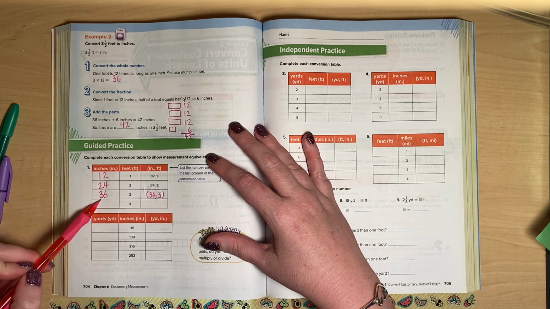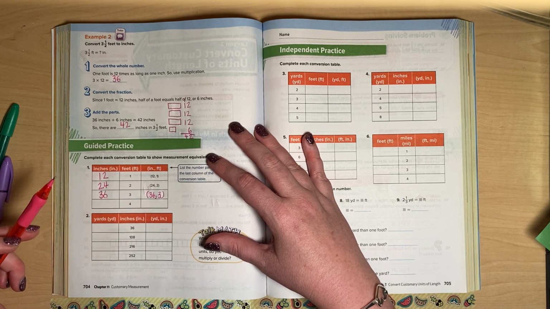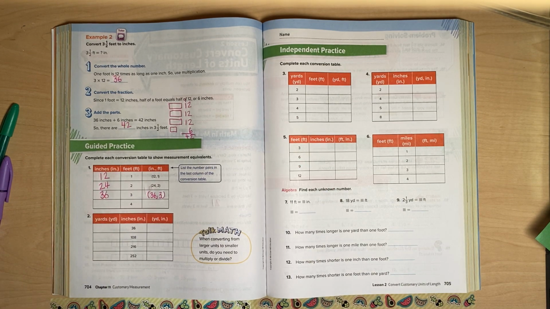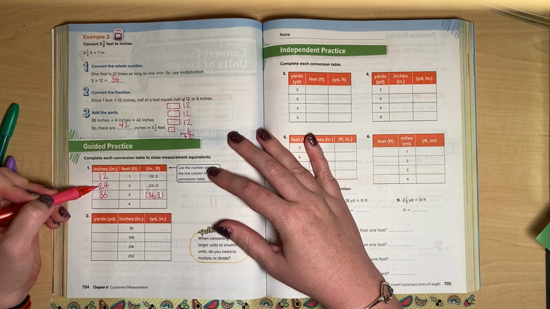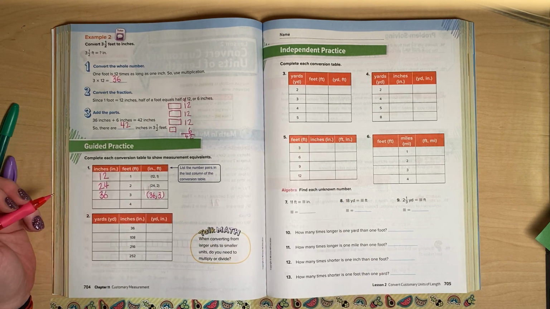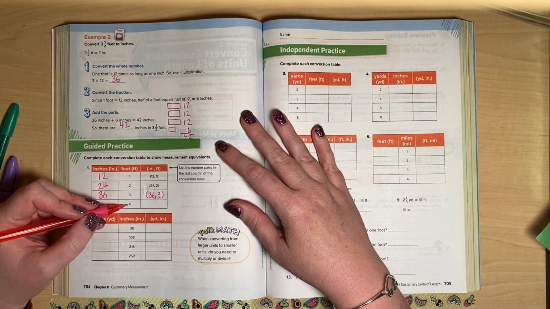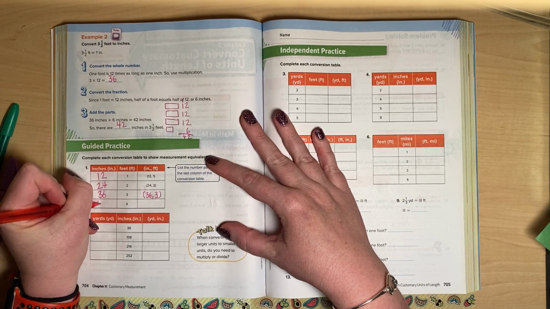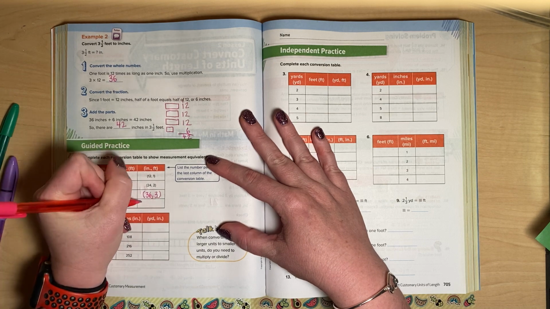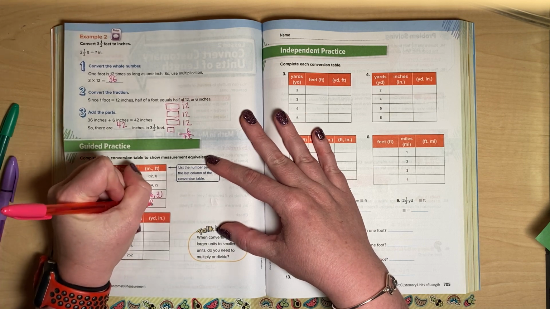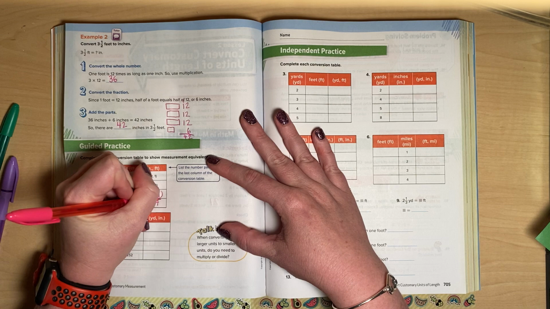What am I doing every time to keep up this pattern? Well, if I'm going from 12 to 24 to 36, each time I just added 12. So I can do that here, or I could think of 4 times 12, which is going to be 48. So then I'm just going to write that over here, 48, comma 4.